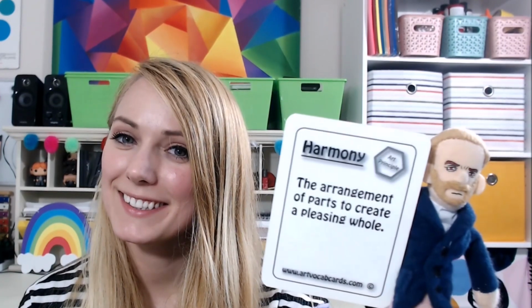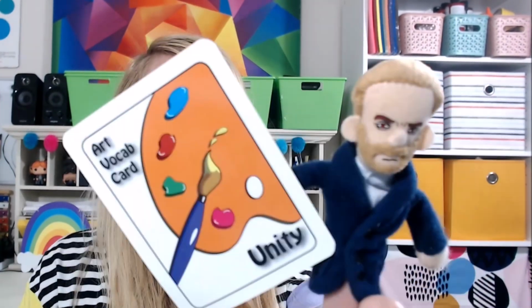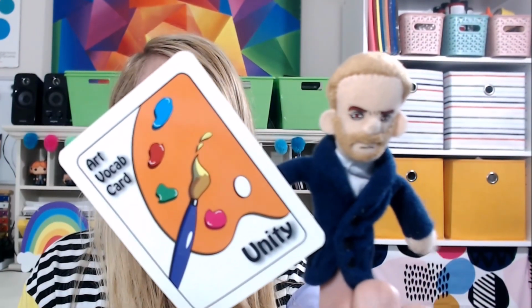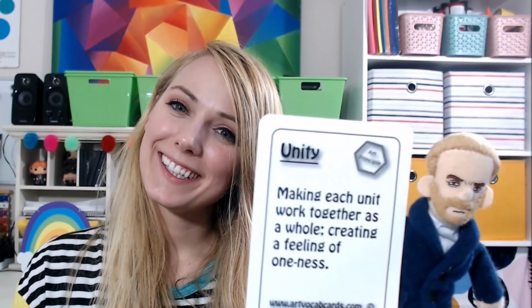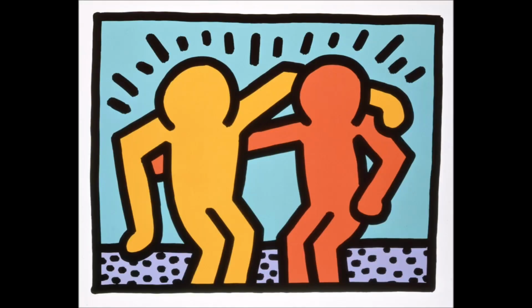Harmony is when you put together different parts to create one pleasing piece of artwork. Unity means making each part work together. How do these words relate to our theme of friendship? Harmony amongst friends means you can work together in a positive way.